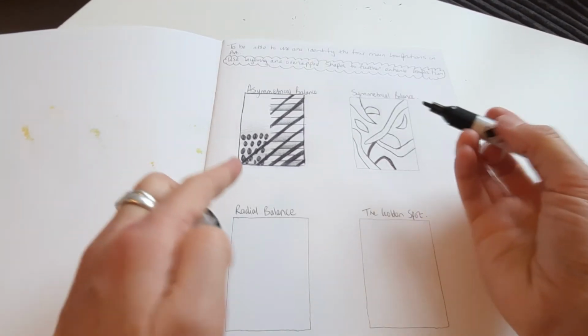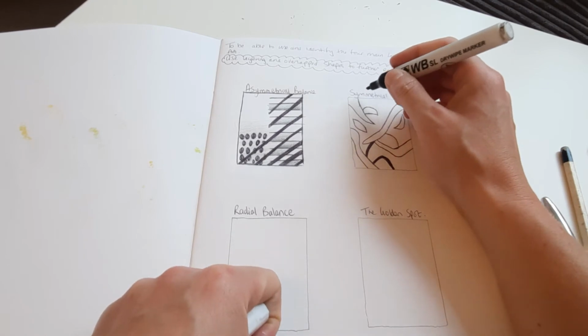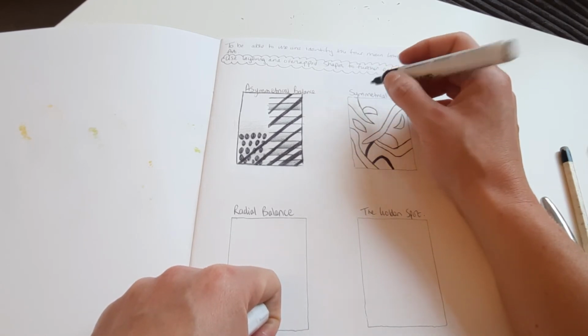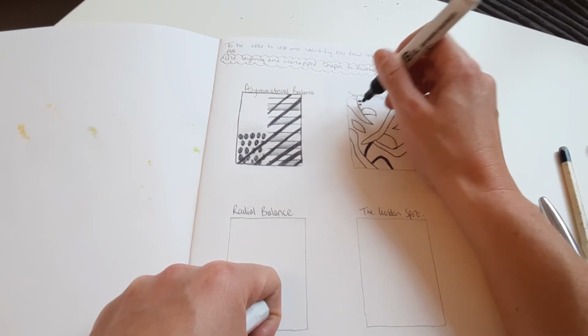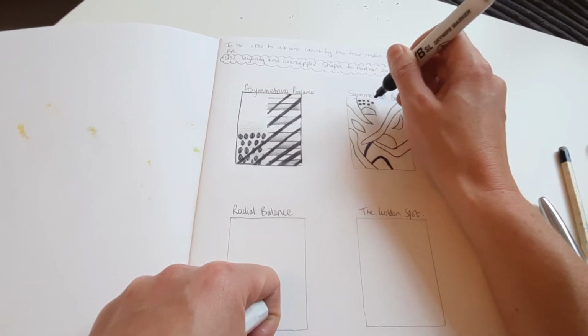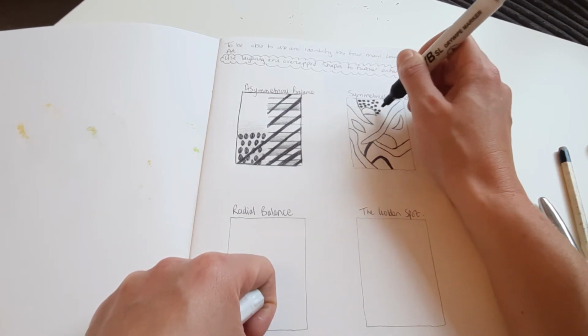To help make this go quicker, I'm going to do my dots because dots take quite a long time when they're small. I'm going to do these using a whiteboard pen. And you see I'm doing it quite controlled, nice and slow.